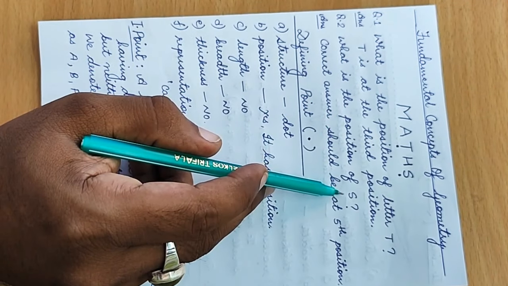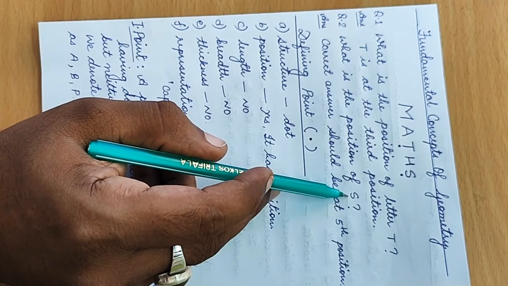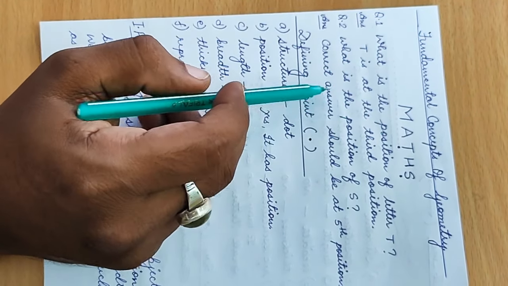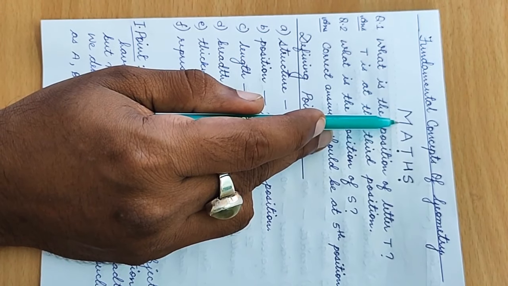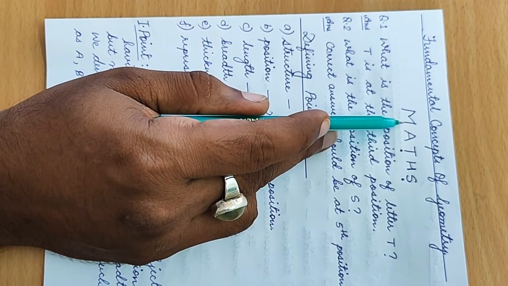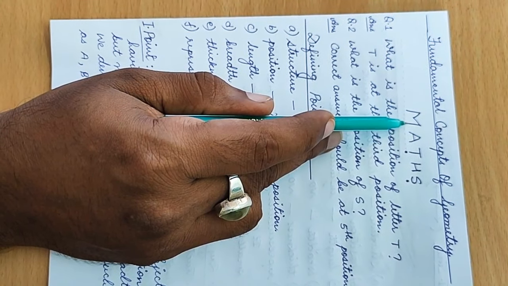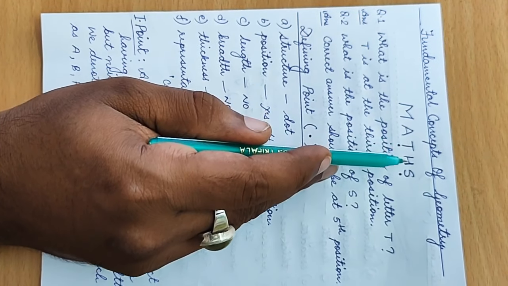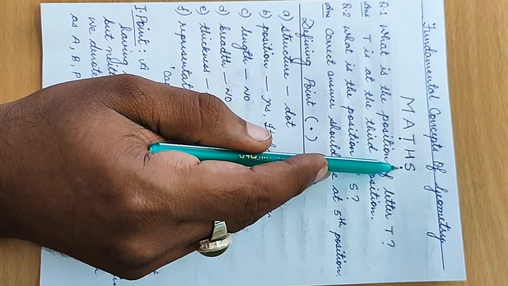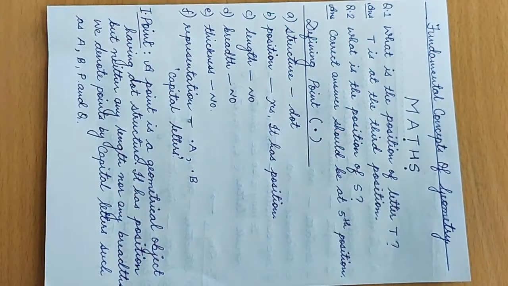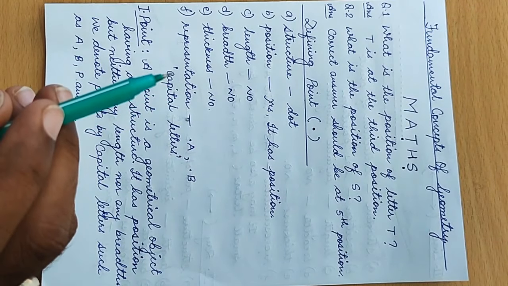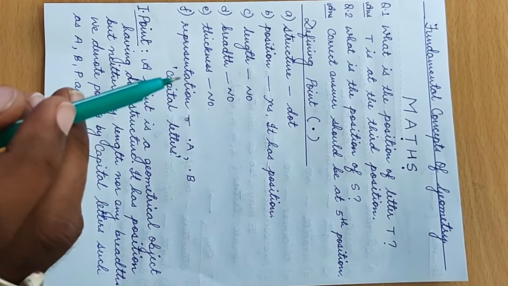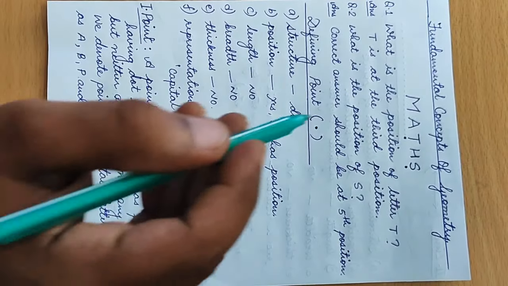Similarly, if we have to recognize the position of S, the correct answer must be fifth position because it is situated at fifth position: first, second, third, fourth and fifth. But using a pen, pencil or any sharpened thing, we can also recognize it.